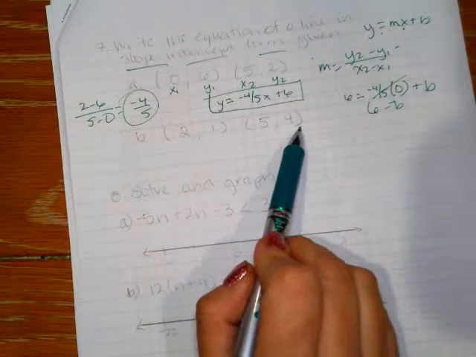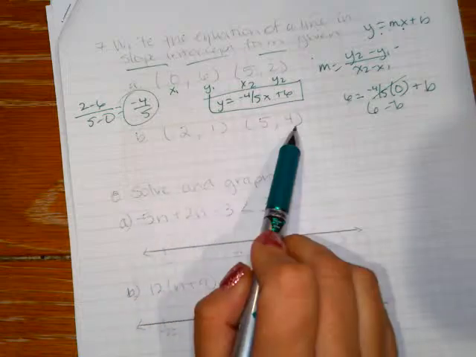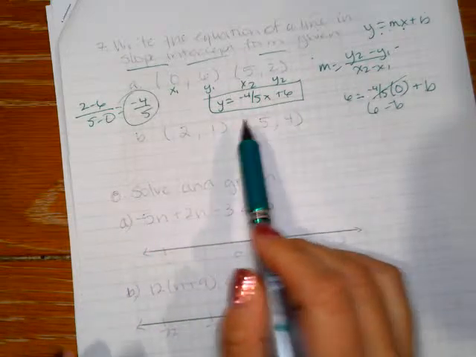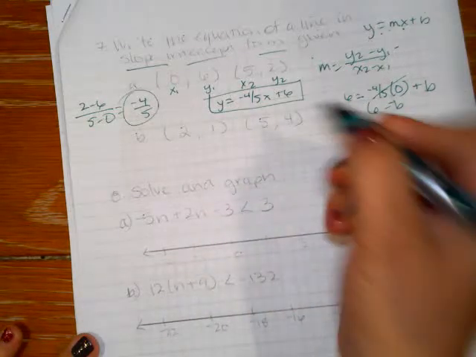There is a problem like this on your exam, so remember, find the slope first. You'll get partial credit even if you just find the slope and you get stuck someplace, so at least do the parts you know how to do.